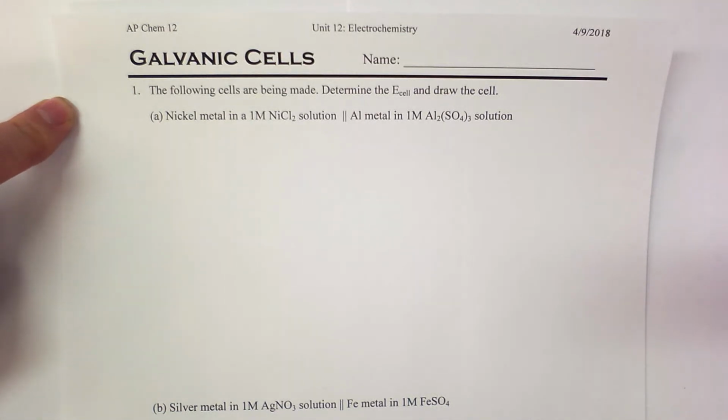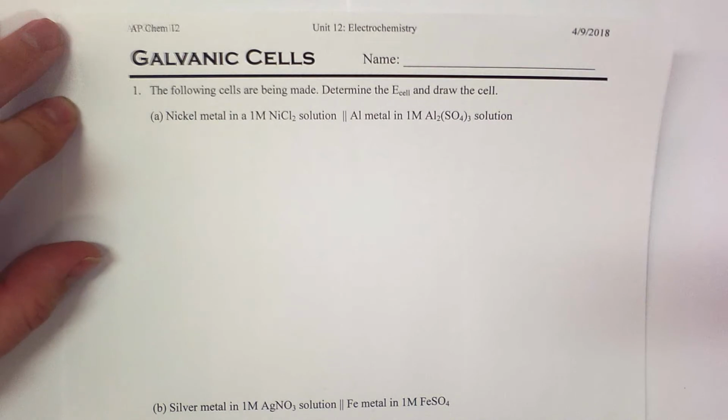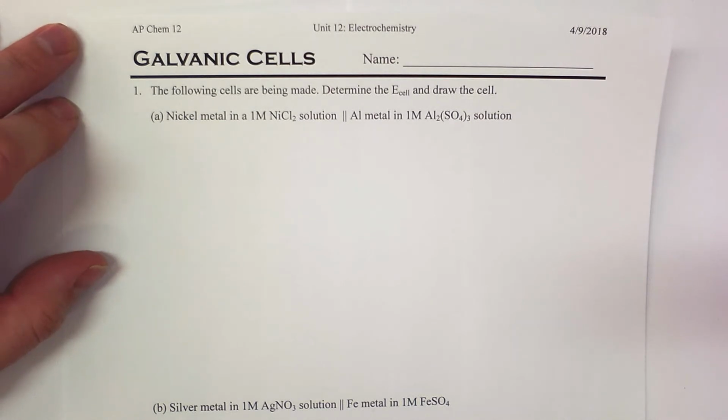So what we're going to do here is look at galvanic cells. A galvanic cell, also known as a voltaic cell, is an electrochemical cell that has two half reactions operating in two different containers connected by a salt bridge and a wire. We've looked at that already in class.